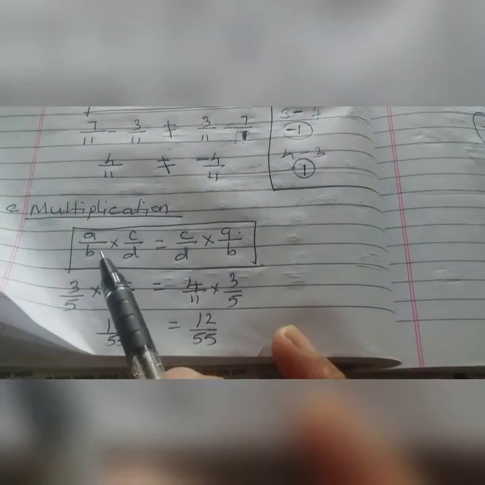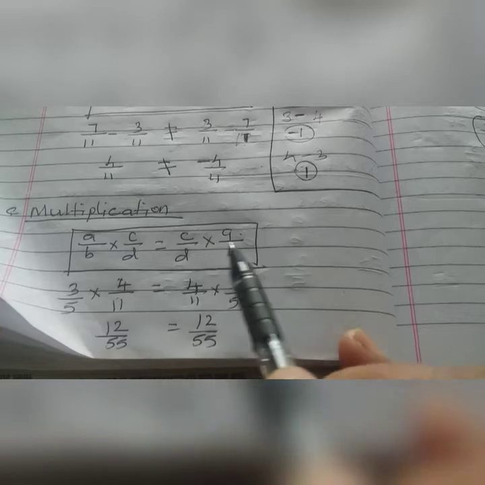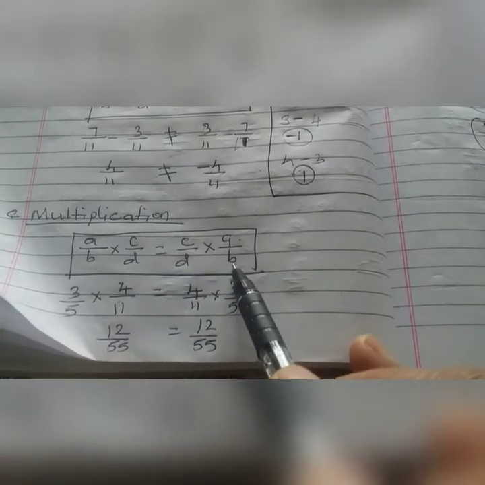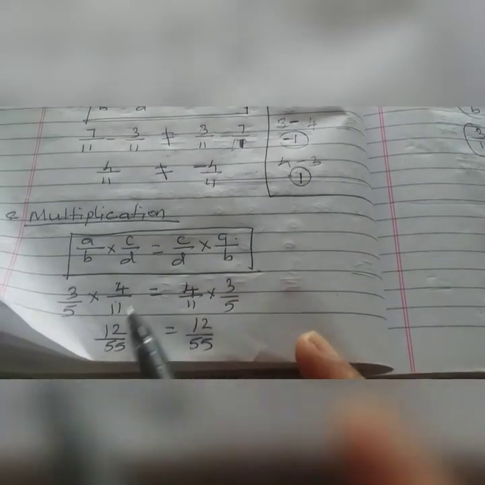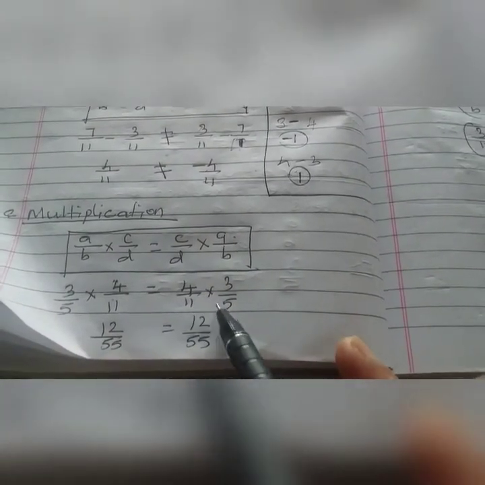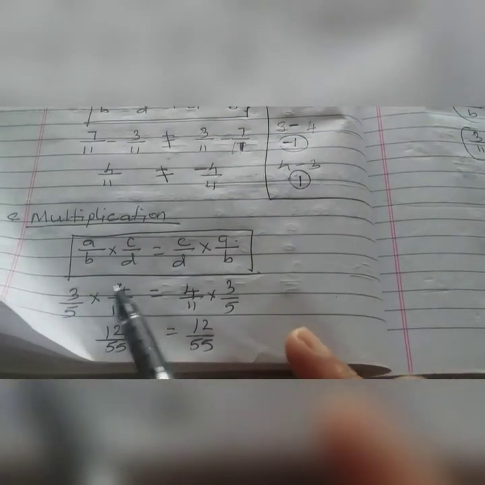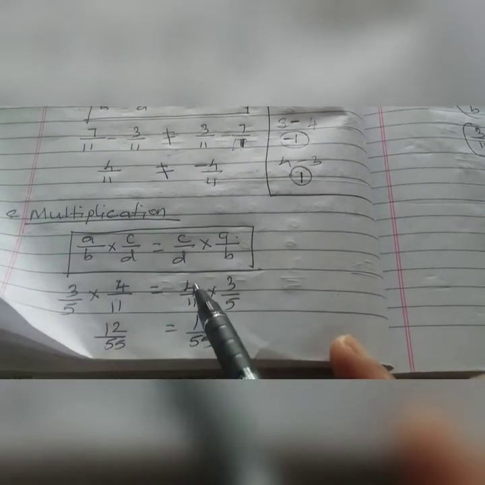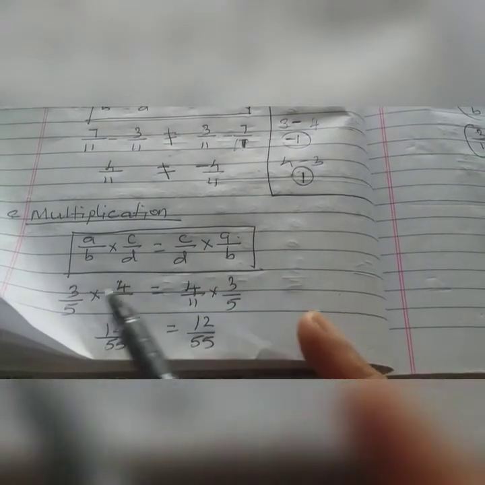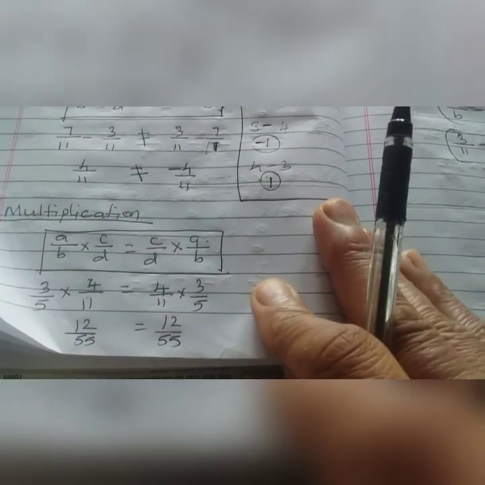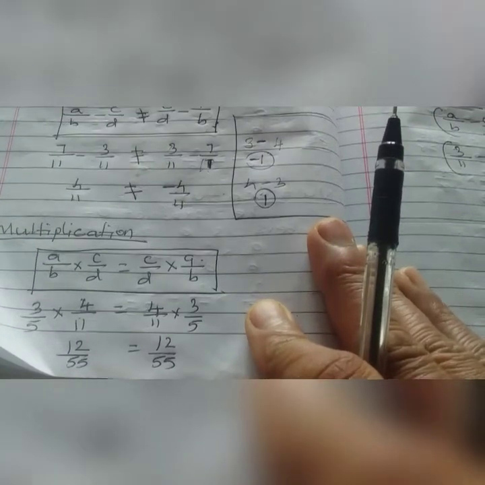Okay, now we'll see for multiplication. Multiplying 2 rational numbers, a by b into c by d. Now we change the order here, it becomes c by d into a by b. Now we'll check whether they are equal or not with an example. 3 by 5 into 4 by 11. You change the order here, you get 4 by 11 into 3 by 5. So when you multiply, 3 4s are 12, 5 11s are 55. Here also 4 3s are 12, 11 5s are 55. Whether you multiply 3 by 4 or 4 by 3, 5 into 11 or 11 into 5, the answer is not changed. It is the same rational number we are getting. So commutative property is true for multiplication.